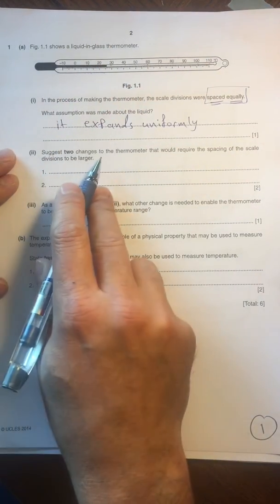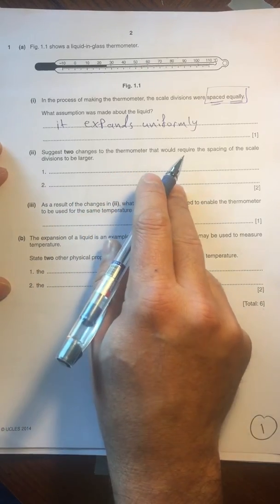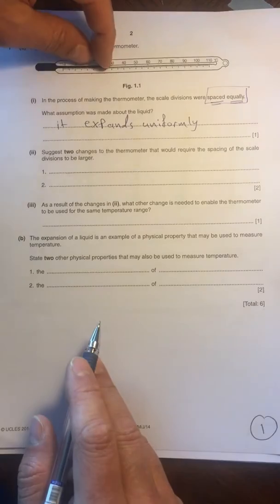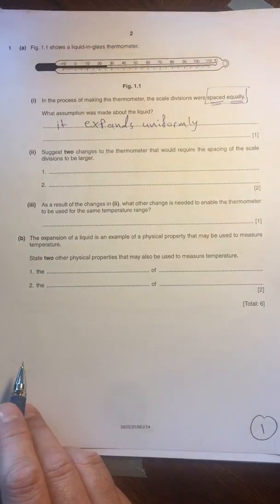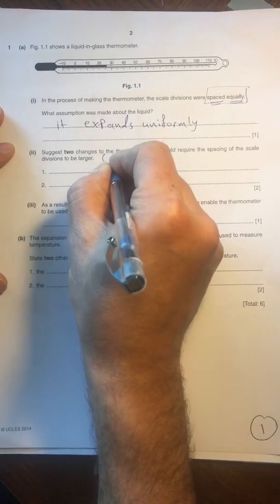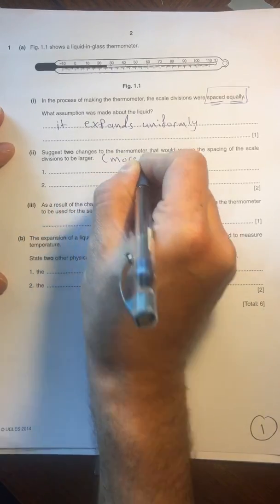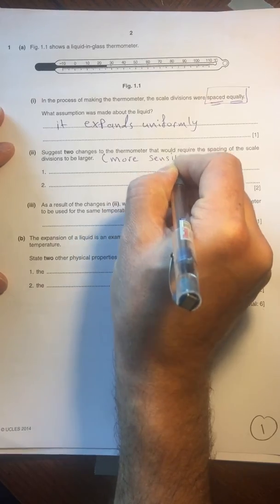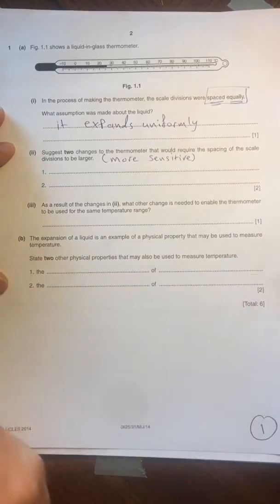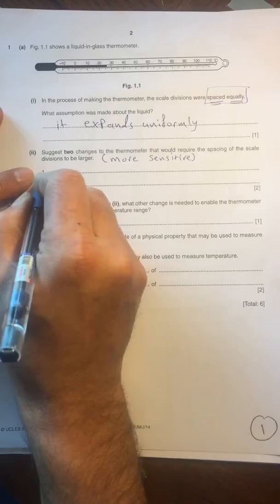Now, two changes to the thermometer that would require the spacing of the scale divisions to be larger. When the spaces are larger, this means it's more sensitive. He's asking you what to do to be more sensitive. So to be more sensitive, we said we have two methods.